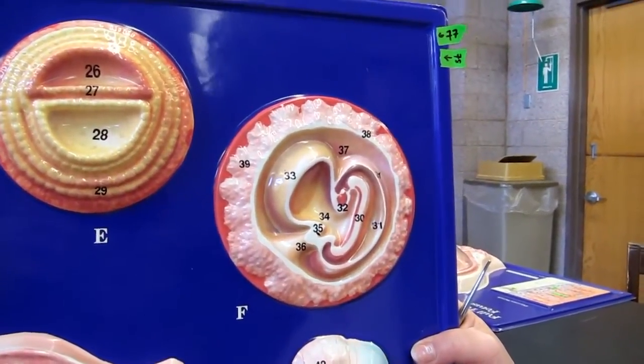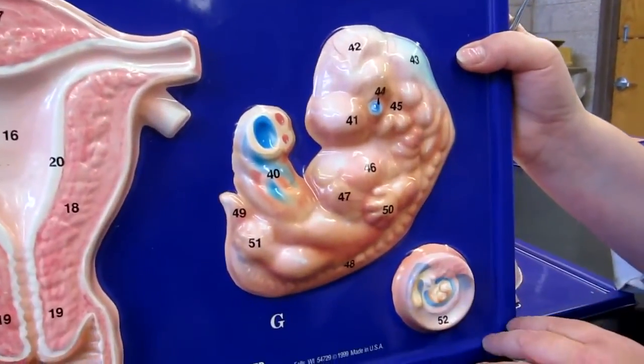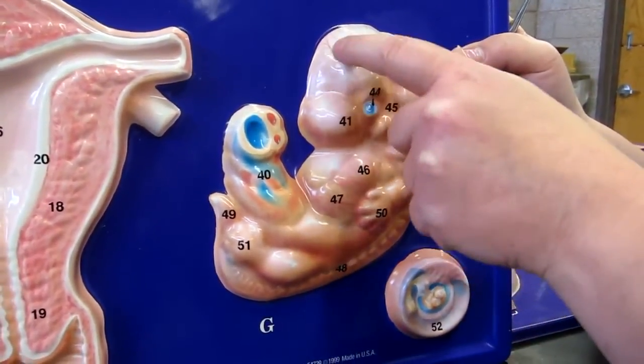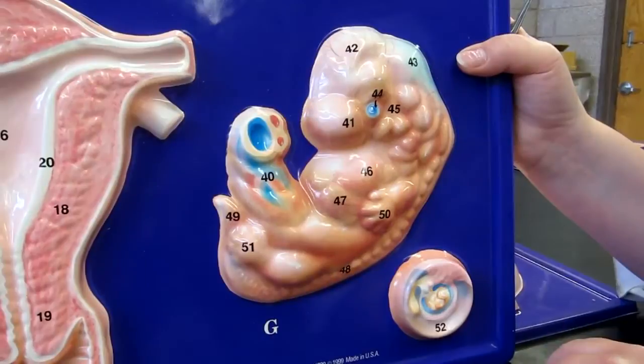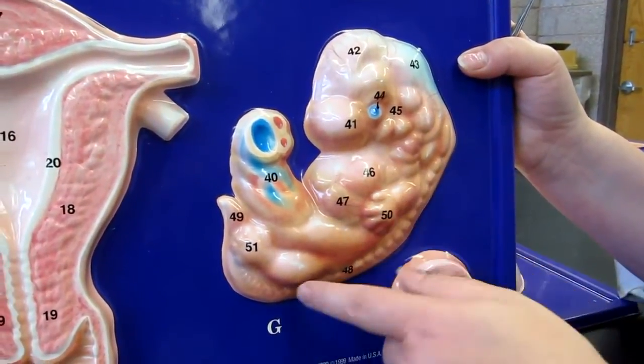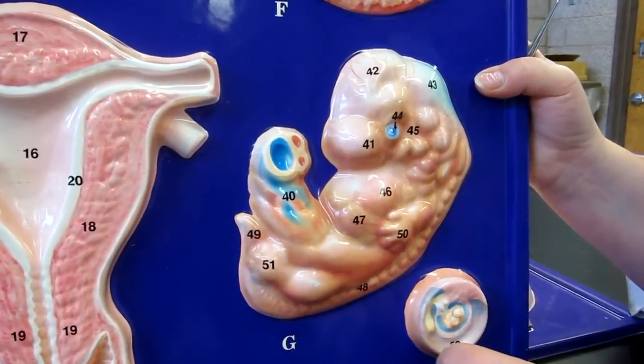Now here we have a 5-week embryo. We're a lot more developed at this point. We have a distinct head region. You can see where the different swellings for the parts of the brain are going to be. There's an eye, and we've got some limbs that are apparent. We still have a little bit of a tail, but don't worry, we'll get rid of that.